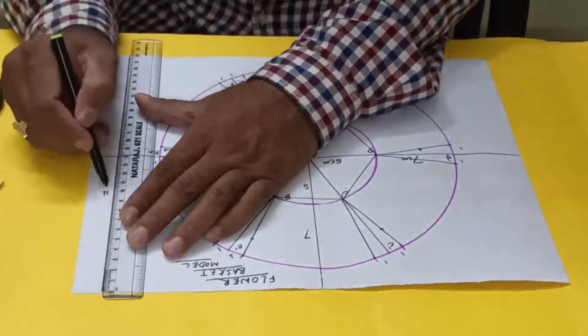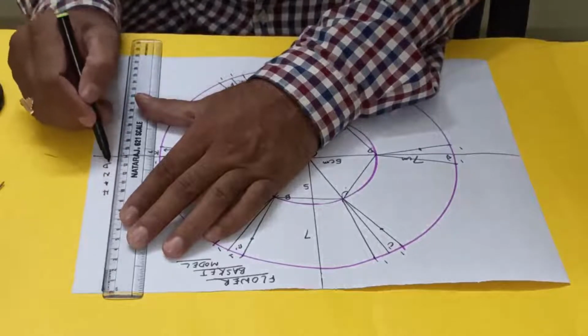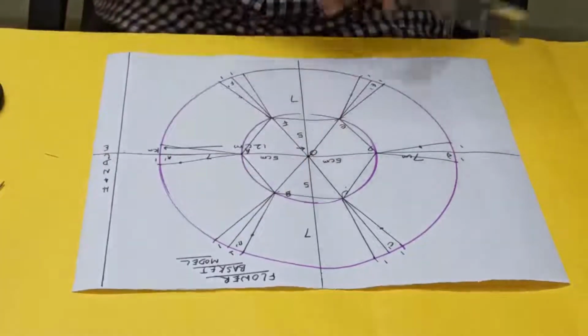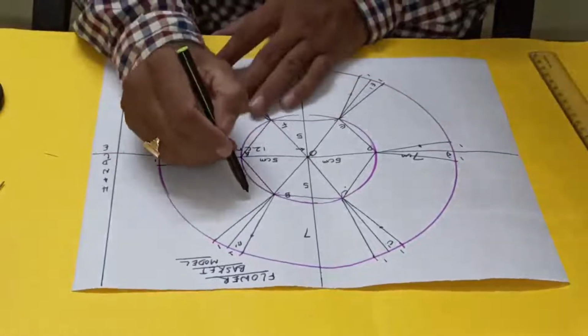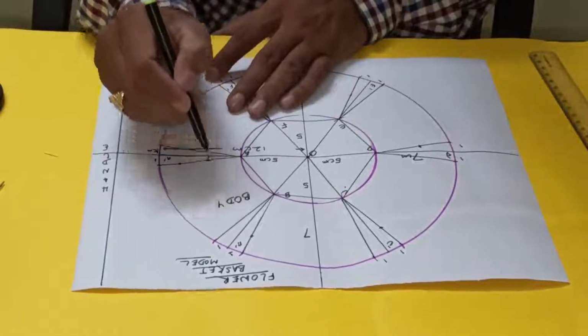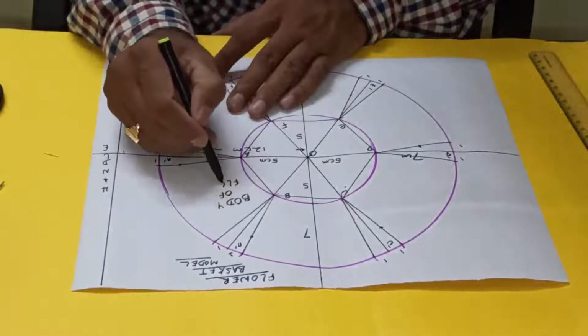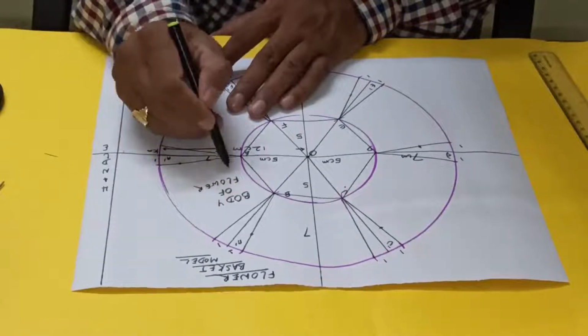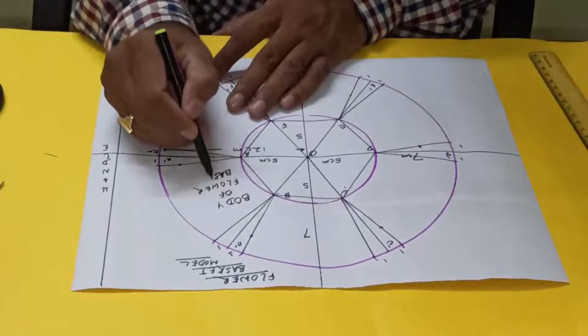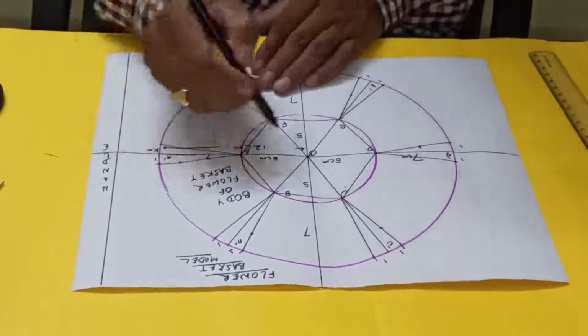This one handle. Okay, and this one the body of the basket. And this one the base.